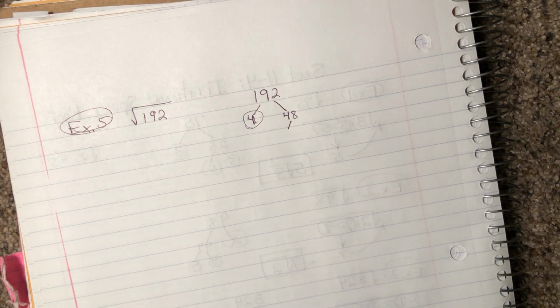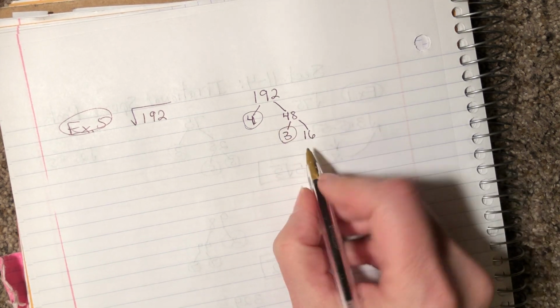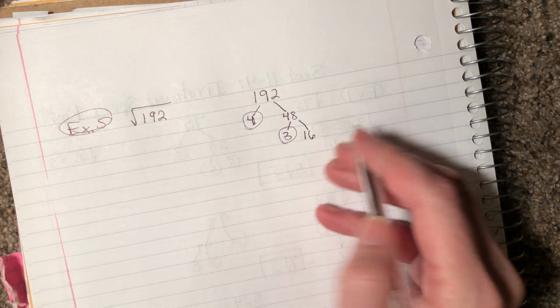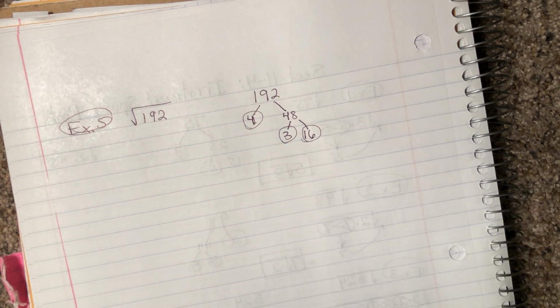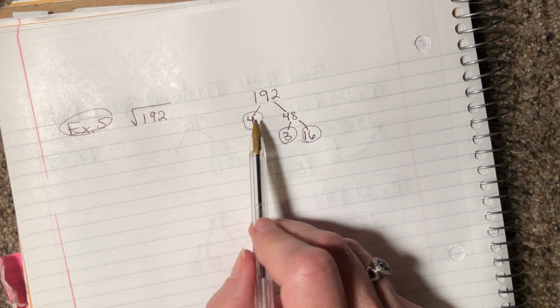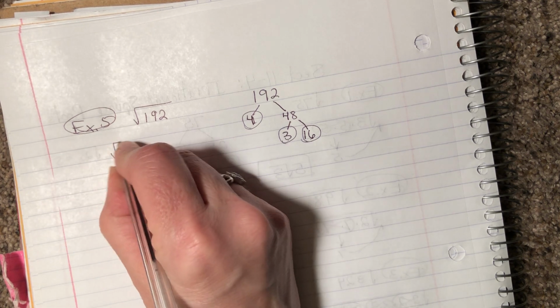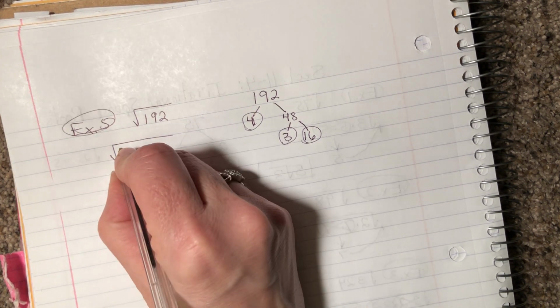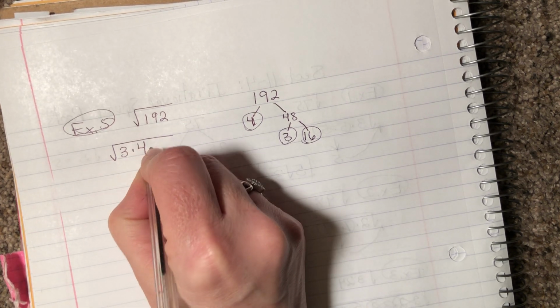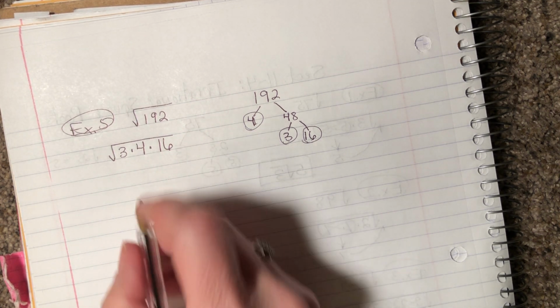48, for example, if I go, yeah, let's divide this by 3 and I get 16. If I see a perfect square just like here, I'm going to stop and circle it. So you could go all the way to primes, or if you see a perfect square, you can also stop. Because when you put them under the square root, I have 3 times 4 times 16.